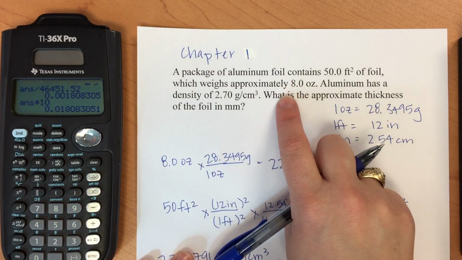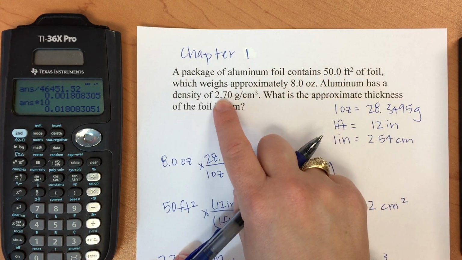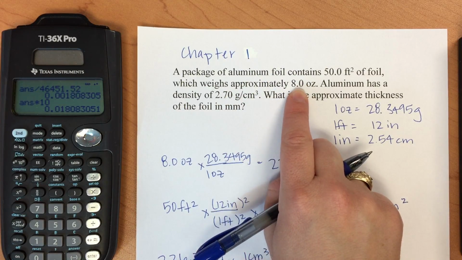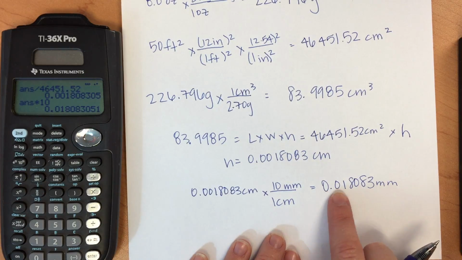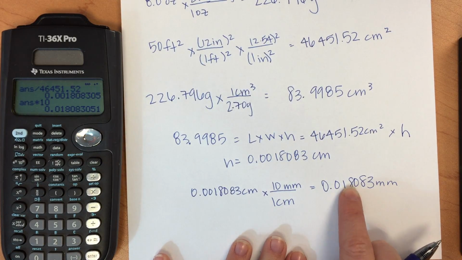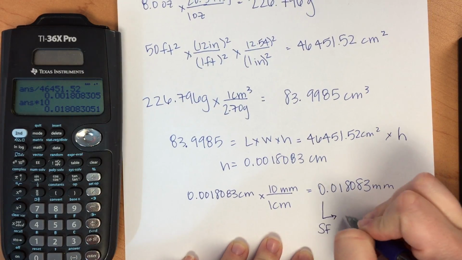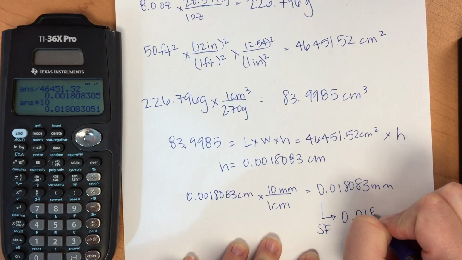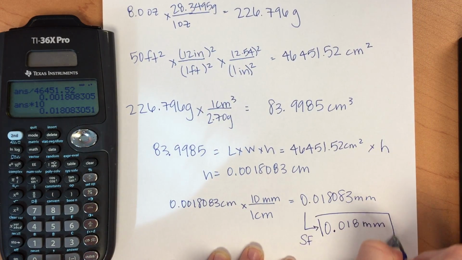So we take a peek back at the problem when we have 3 sig figs, 2 sig figs, 3 sig figs. So we need a value with 2 significant figures. Now we have this value, and so leading zeros at the beginning are non-significant. So we are going to count these 2 values. So our sig figs is 0.018 millimeters is our final answer.